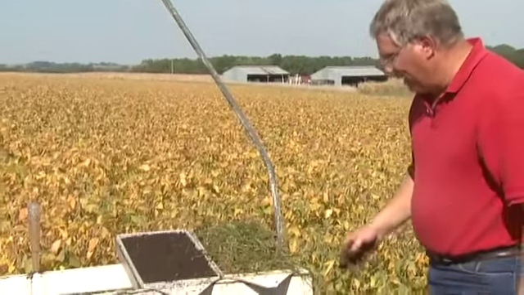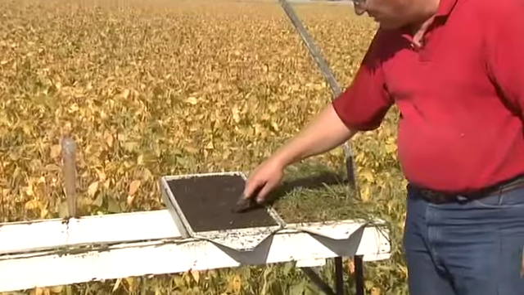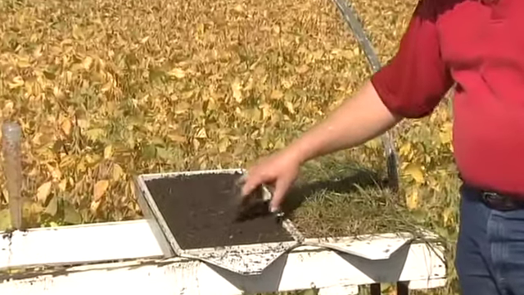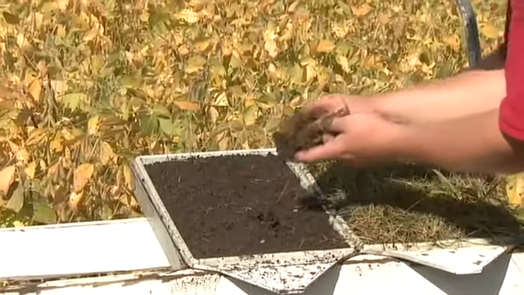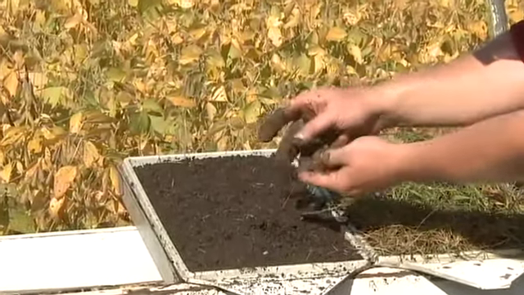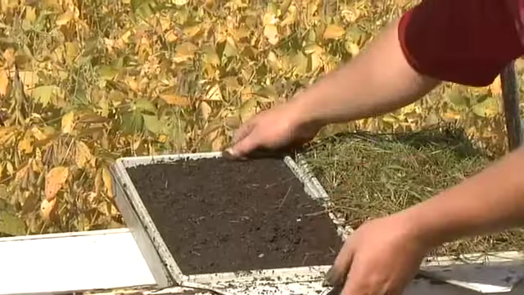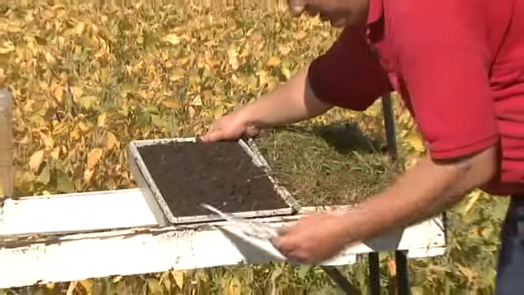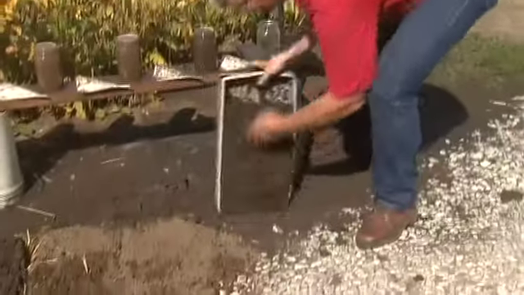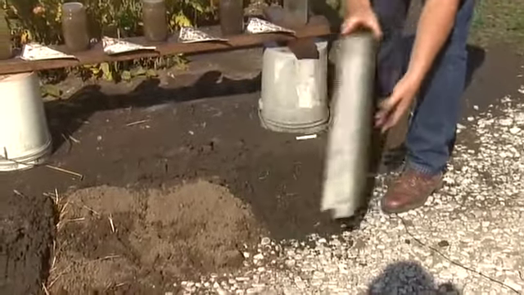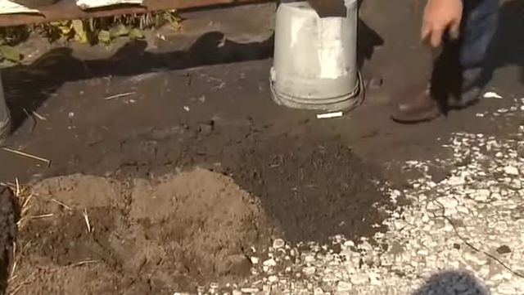The next one here is the no-till soil. We see some soil pads, some soil aggregates holding together. And as such, yes, there's a mild crust there, but it's not near as dense. As such, more water soaked in. And when I turn this one over to see how much infiltrated, again, wet all the way to the bottom.